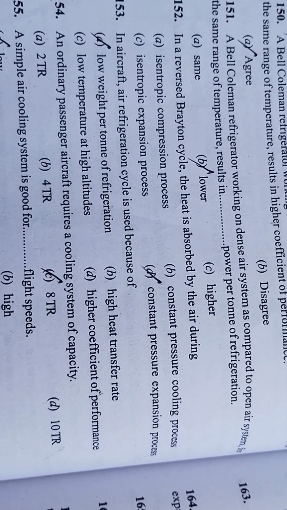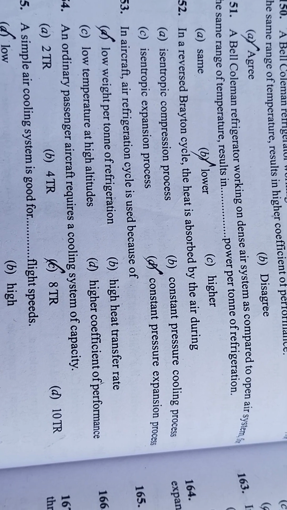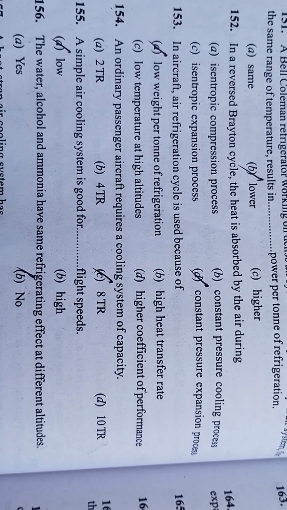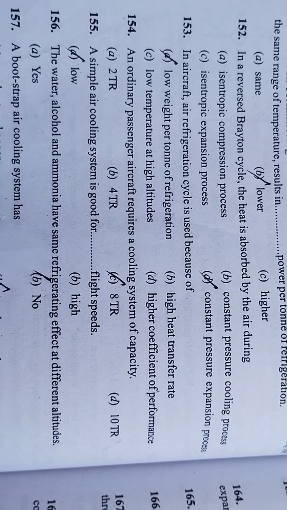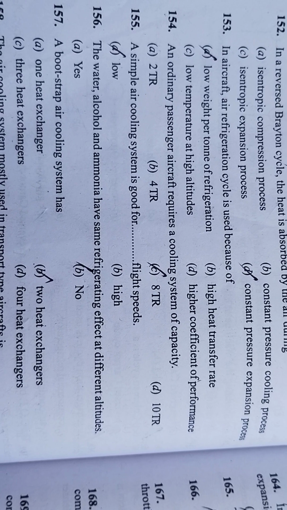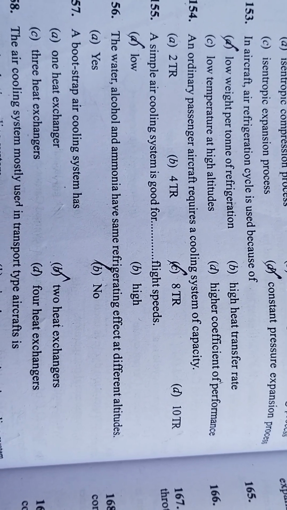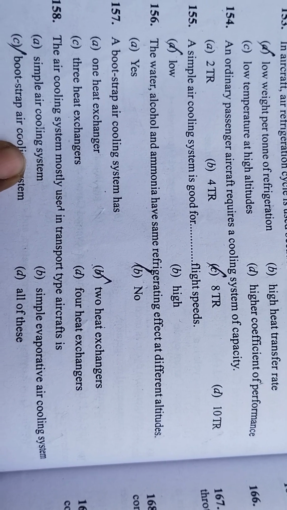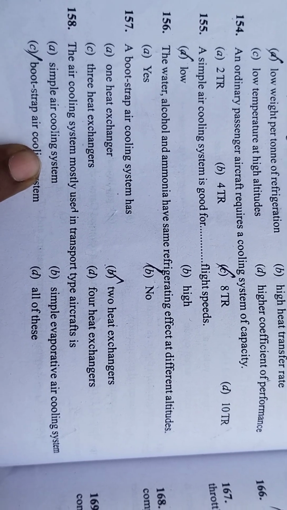In the reverse Brayton cycle, the heat is absorbed by the air during the constant pressure expansion process. In aircraft, the air refrigeration cycle is used because of low weight per ton of refrigeration. An ordinary passenger aircraft requires a cooling system of capacity 8 TR. A simple air cooling system is good for low flight speed. Water, alcohol and ammonia have different refrigerating effects: no.